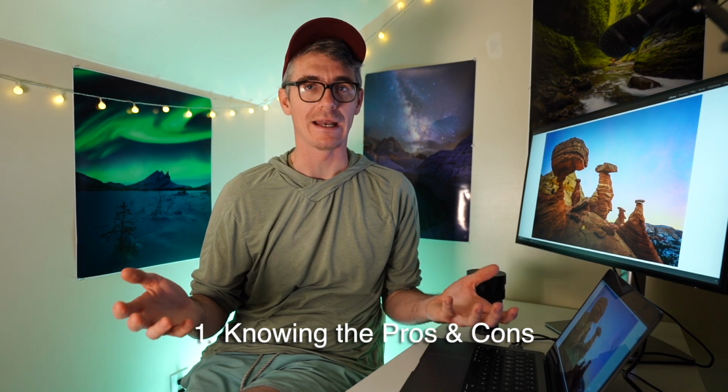Starting with number 1, which is understanding the advantages and disadvantages of using a wide-angle lens. The advantages, of course, being that you can fit a ton in the frame with this very large field of view. And another advantage that you might not always think about is that you get really interesting distortion with a wide-angle lens. So let's go ahead and take a look at this photo.